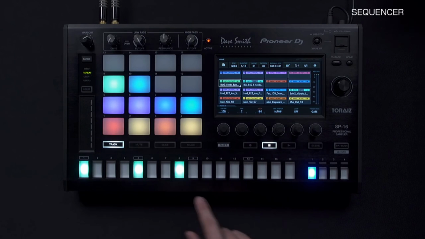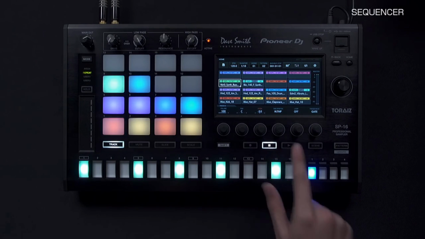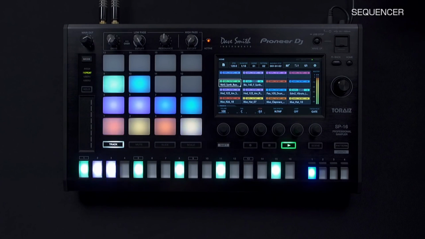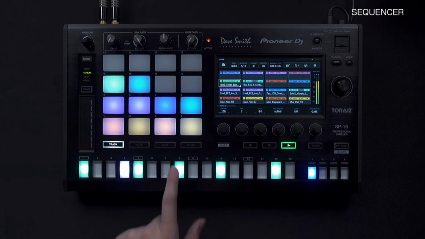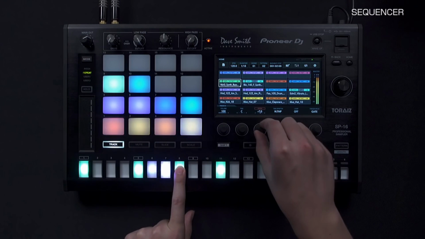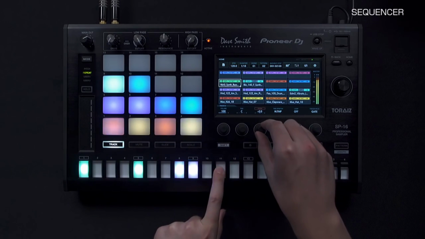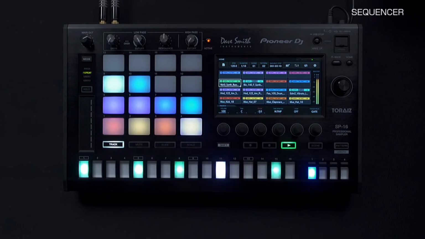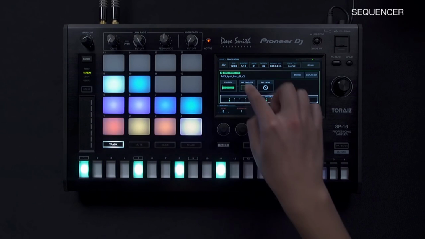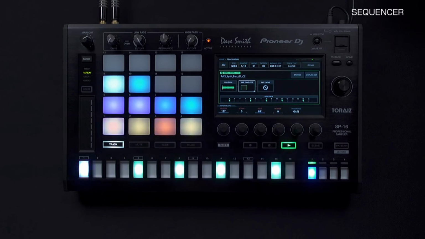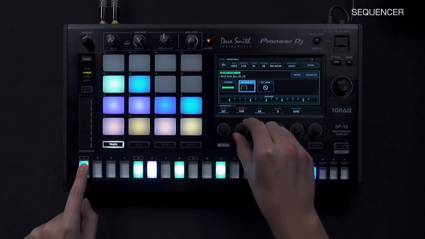You can modulate certain parameters of an individual trigger by using the step modulation function. To step modulate, simply hold down a step key and change the parameter while doing so. The step key will blink to indicate that it is a modulated step. You can combine different parameters and make all kinds of different sounds.